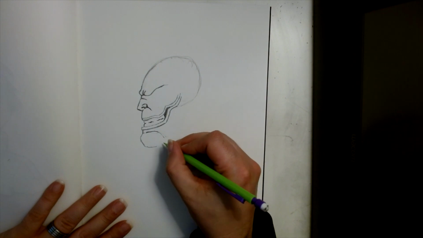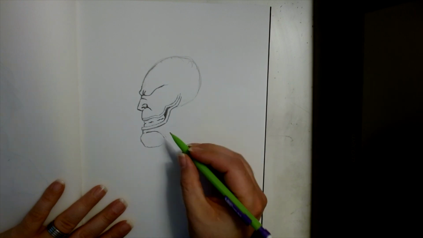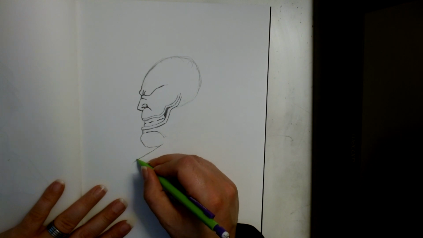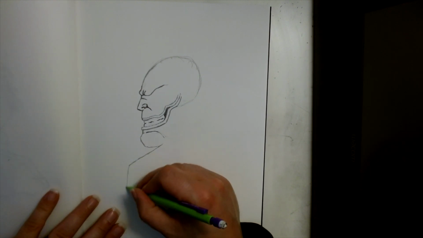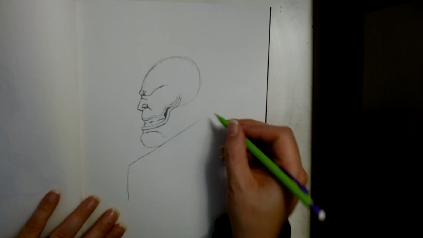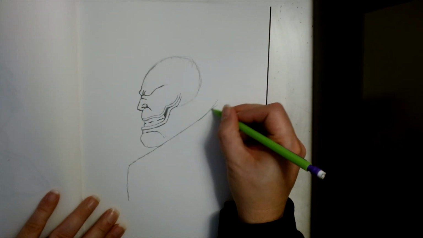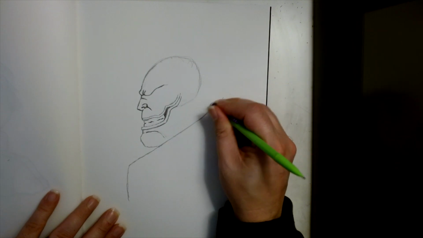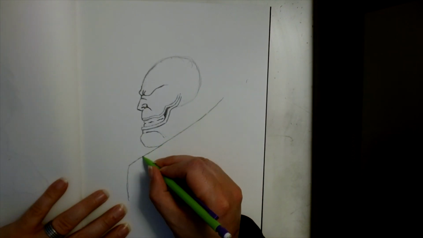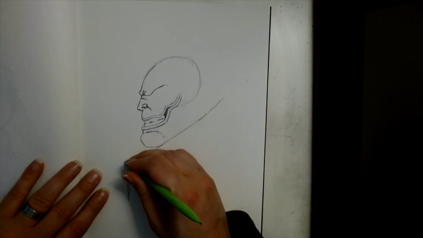Kind of like that. But then we have Apocalypse's armor that's going to start getting in our way. So we have to think about that too. So let's just go ahead and lightly sketch out the armor. We want it to kind of, it's not really straight, it kind of curves back in a way. So it's like he has this really big chest, but the head size is not really proportional to that. Let's bring that down to like right there.